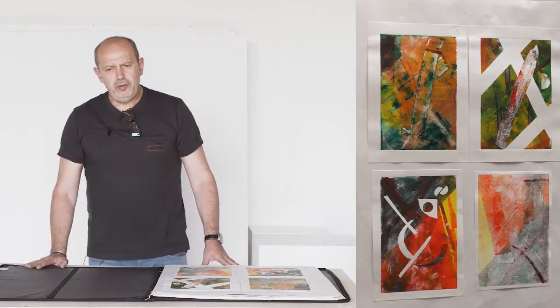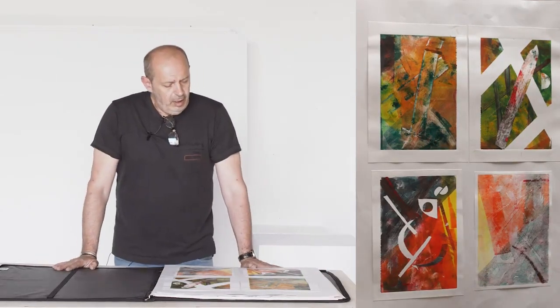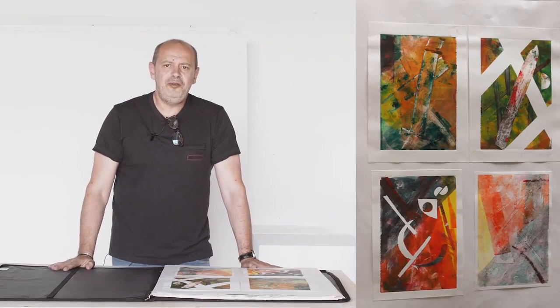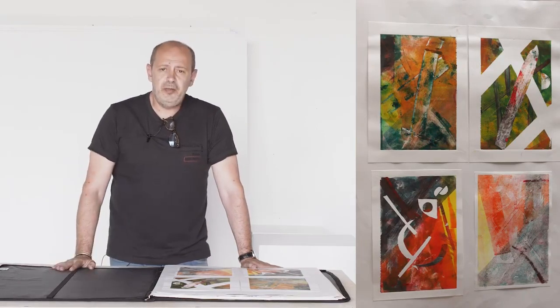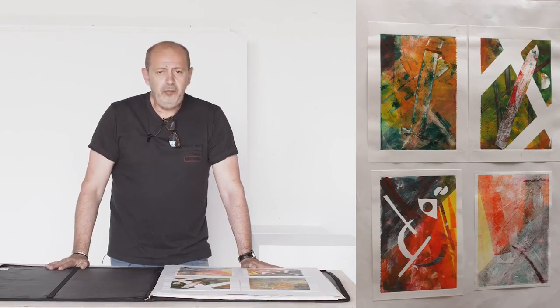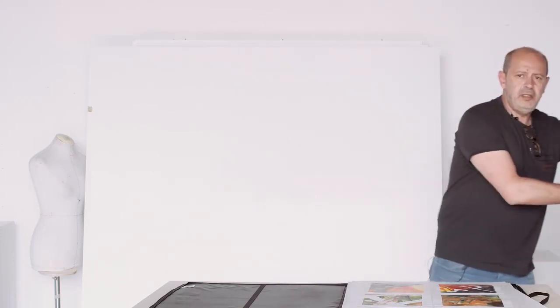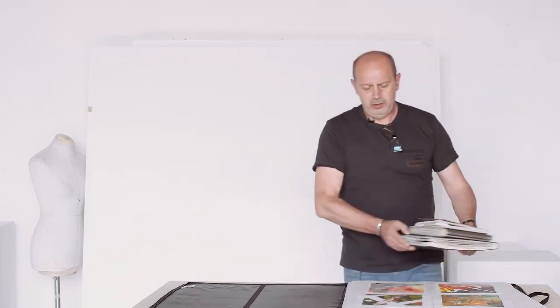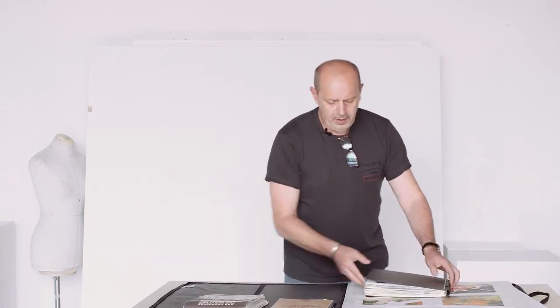So this is what we consider to be a dynamic portfolio, full of personality, full of decision-making, full of experimentation, and of a great character and passion for art and design. This candidate also presents a selection of sketchbooks for the interview. In this case, we have 3 different sketchbooks.